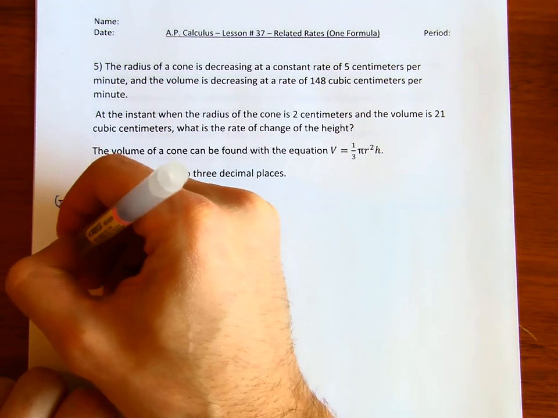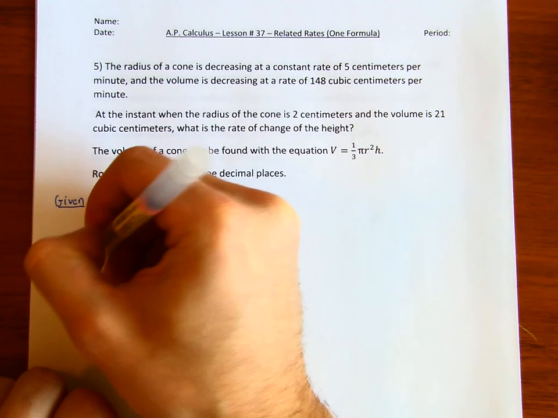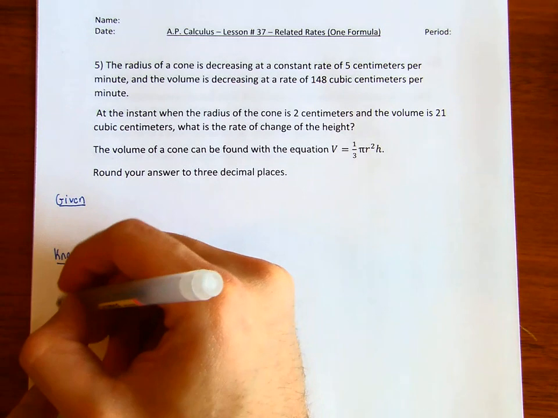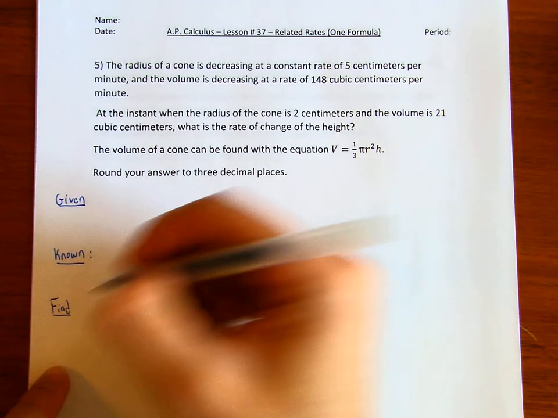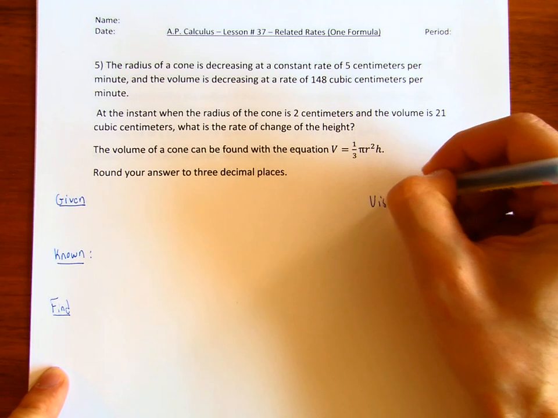What's known? Oh, I forgot. It's in the wrong order, right? Known is on top, and it doesn't matter. Known, given, and what you're trying to find. Okay. And visually, what's happening?